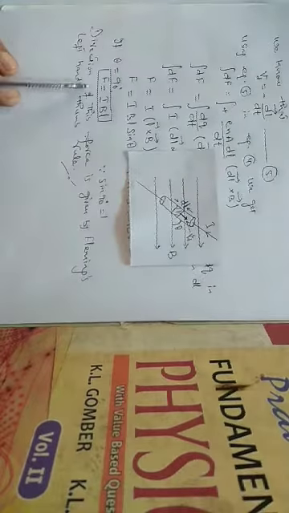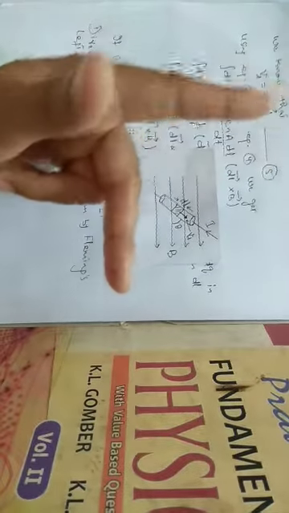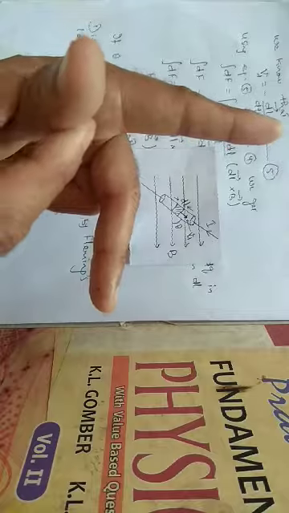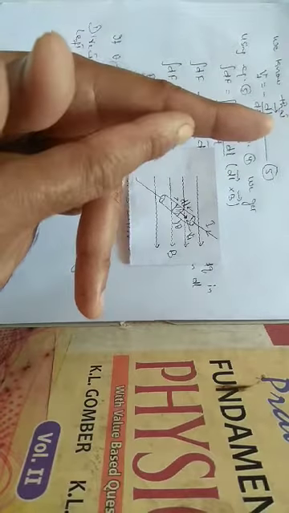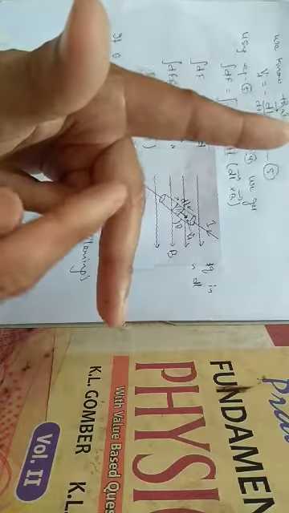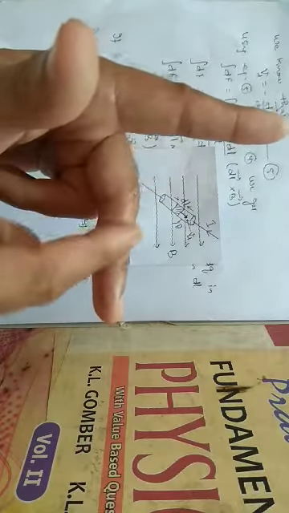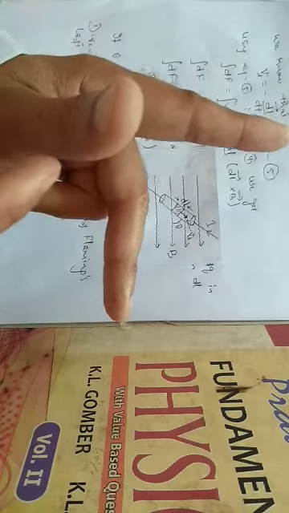So this is the general relation for the force experienced by it, and this left hand thumb rule explains the force experienced by it when the magnetic field direction and the direction of current are mutually perpendicular to each other. Then the thumb, remaining perpendicular to both of these two, will give the direction of the force experienced by the conductor.